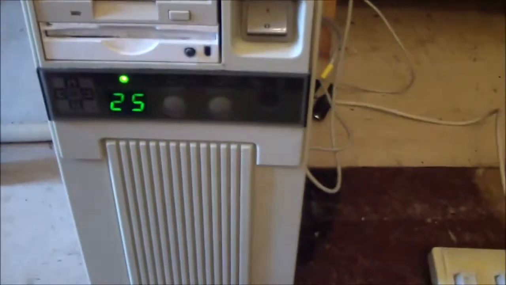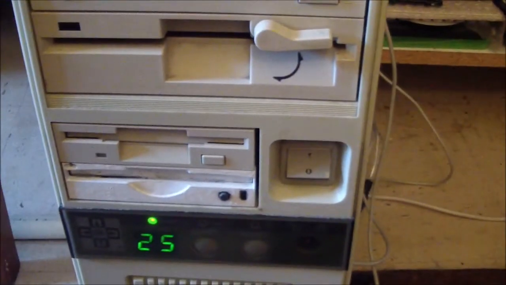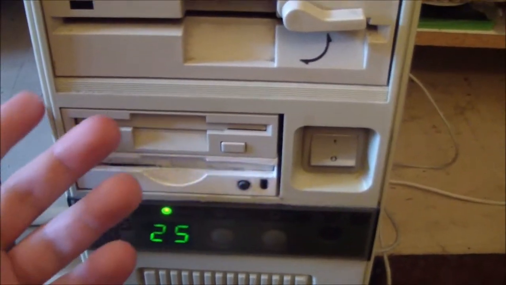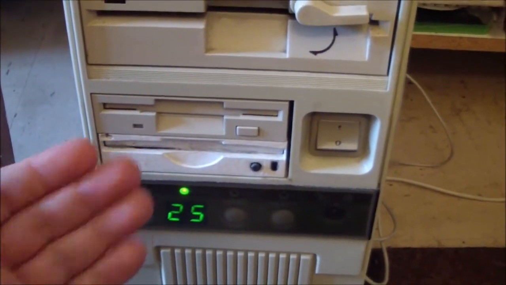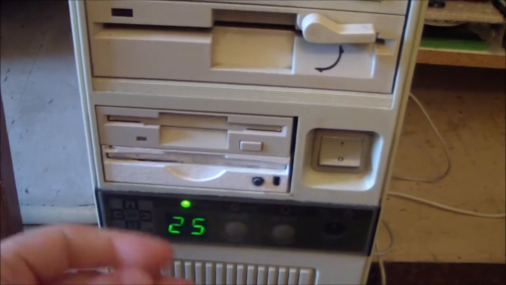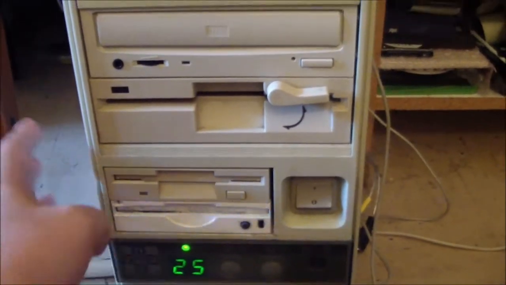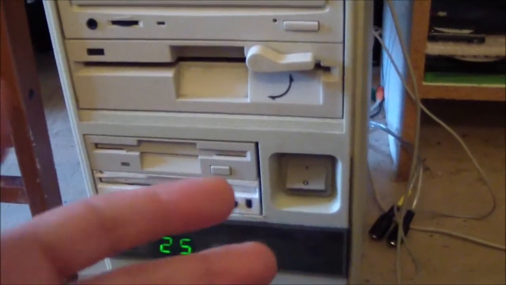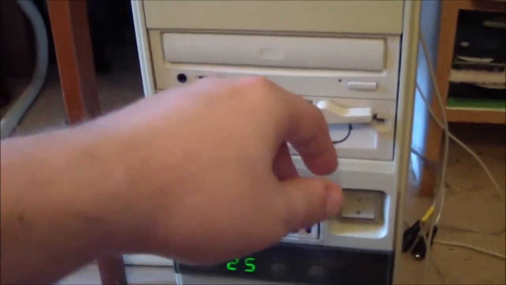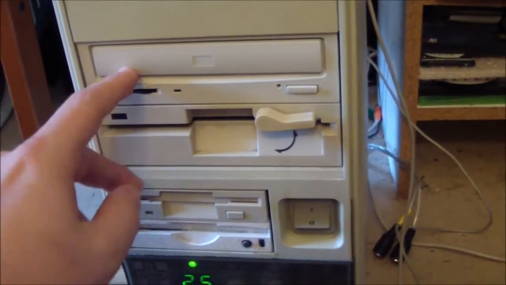So I'm going to show this machine posting and the process it goes through, and then I'm going to show you what my config file and my autoexec file look like, and the README for the drivers. For anything other than a SCSI hard drive, unlike an IDE device, you're going to need drivers for the most part.